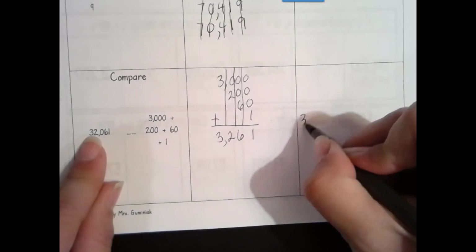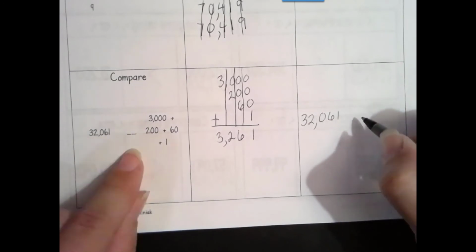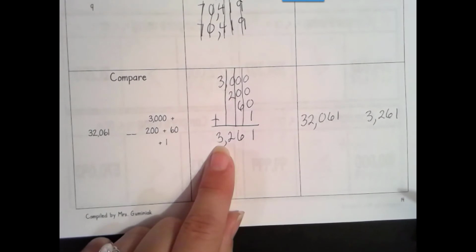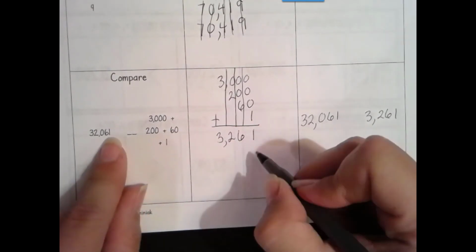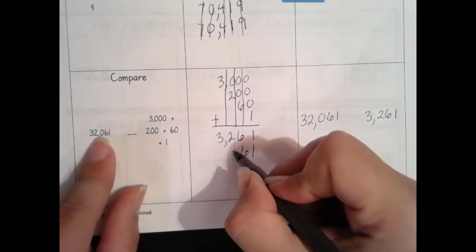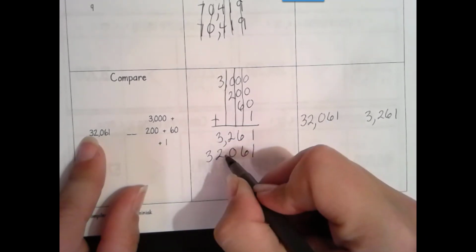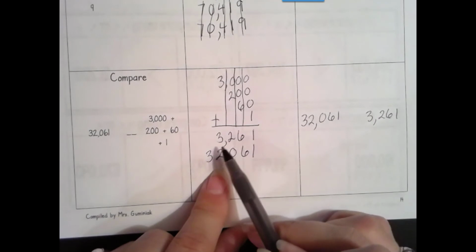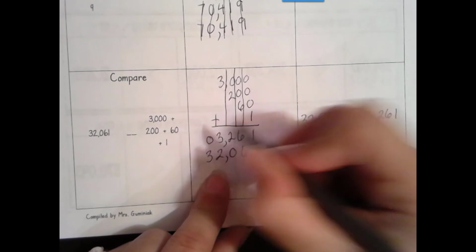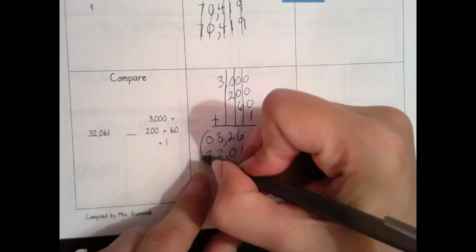Okay, so now I'm going to put my numbers down. I have 32,061 and 3,261. Okay, I'm going to write this under so I can compare. So I start with the ones place, tens place, hundreds place, thousands place, and 10,000s place. Oh, here I only have 4 digits and here I have 5, so I need to put a placeholder. So I have 5 and 5. I start from the largest place and they are different.